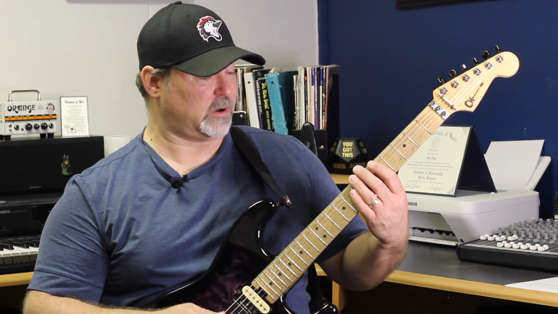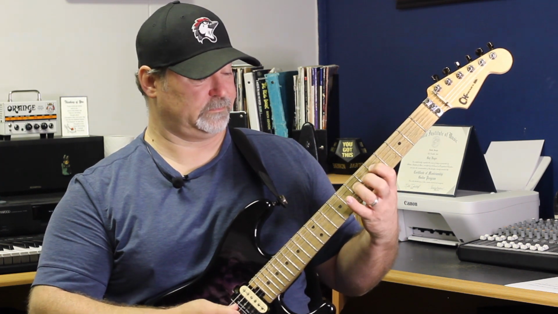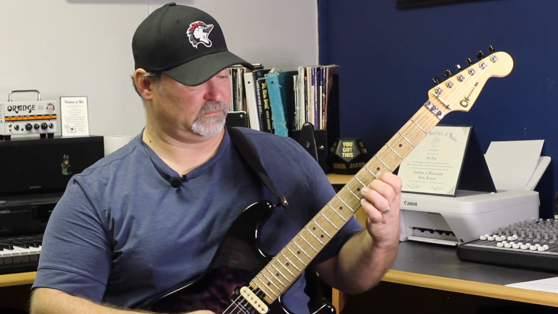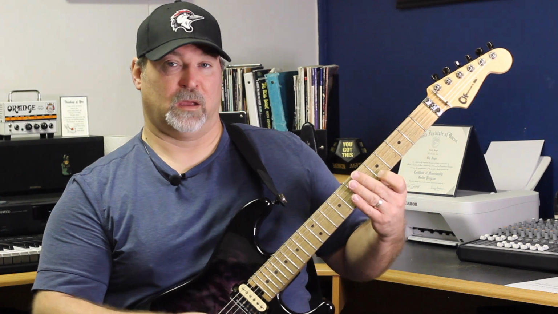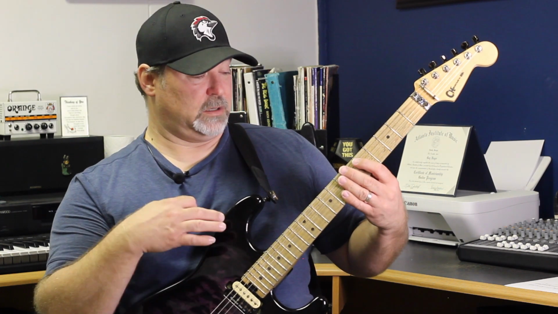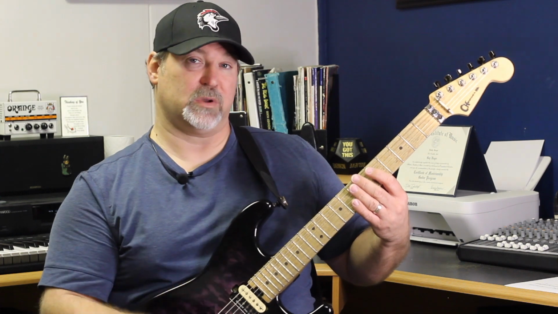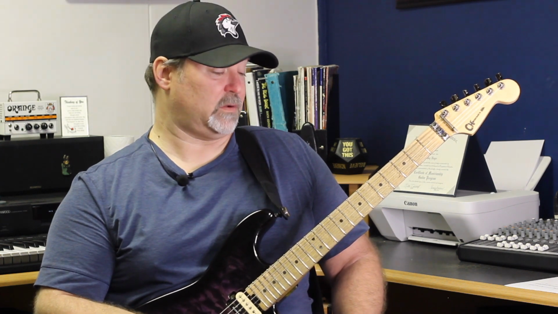I'll play this scale for you all the way through. All right, so that is the scale, but you'll notice in the chart that the minor pentatonic notes are in blue and the additional 2nds and 6ths are in red.